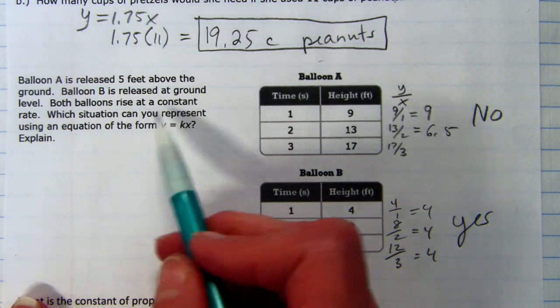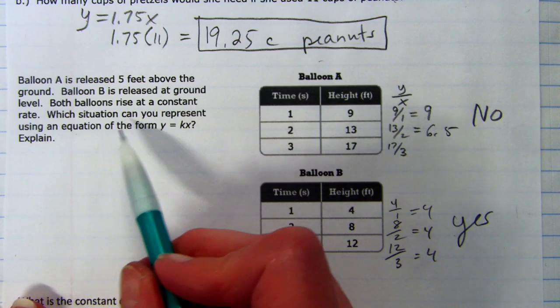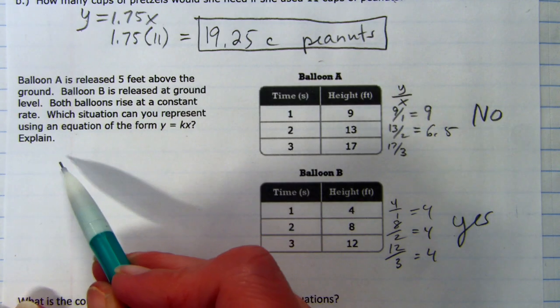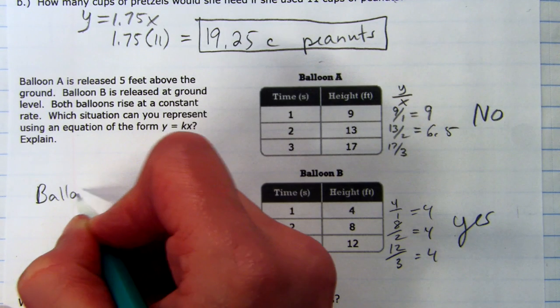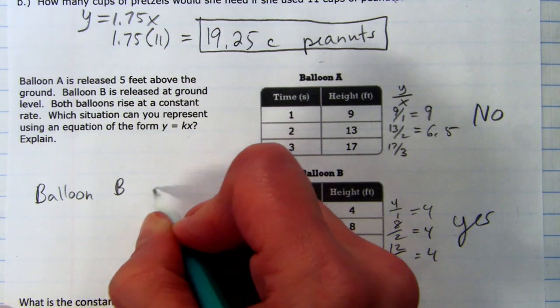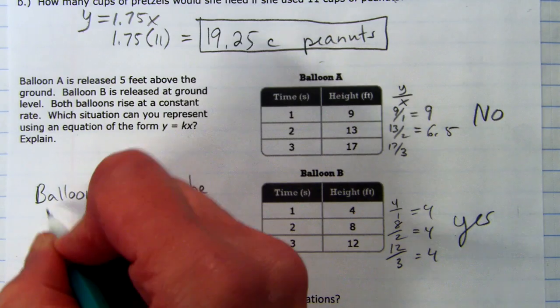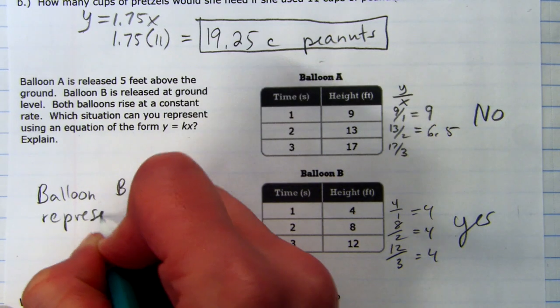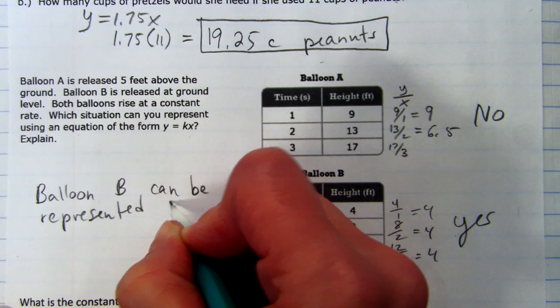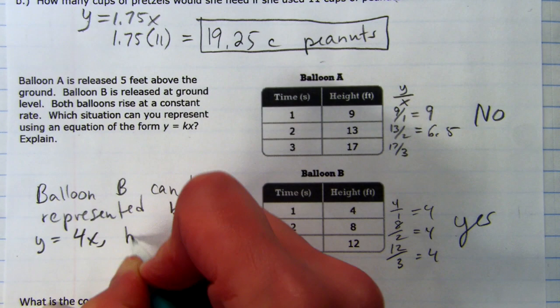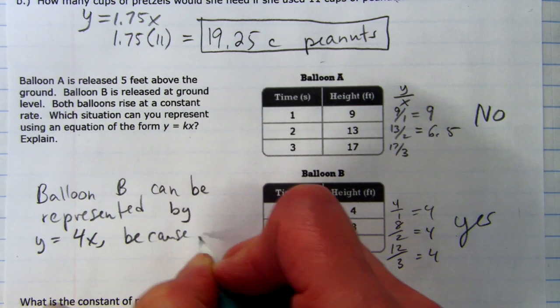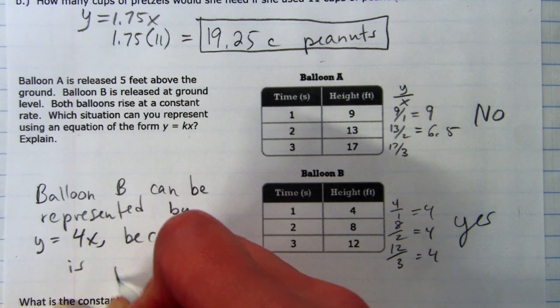It says, which situation can you represent using an equation of the form y equals kx? Explain. So we can say balloon B can be represented by y equals 4x because it is proportional.